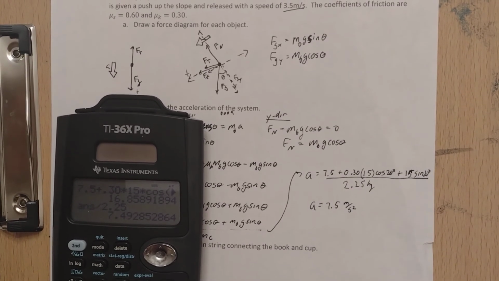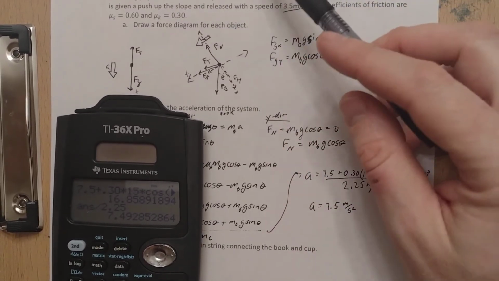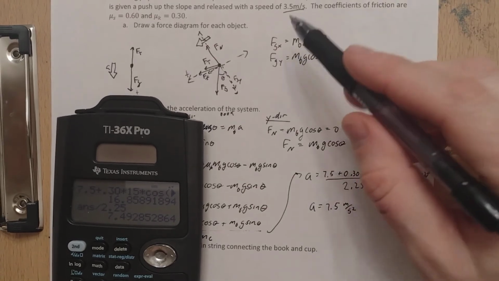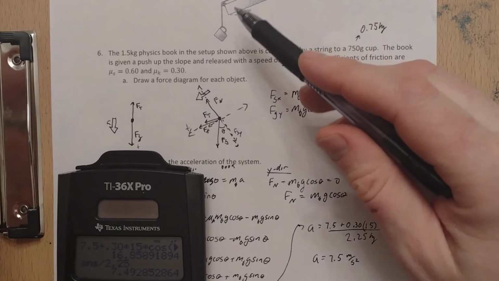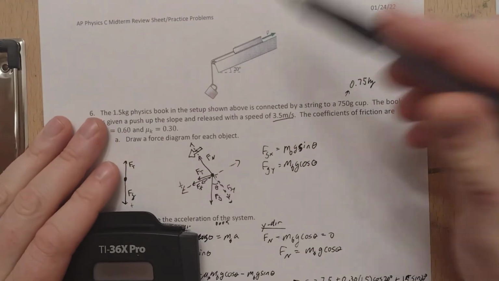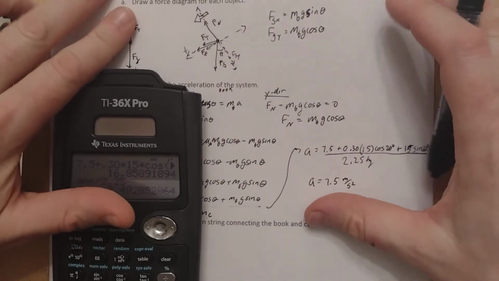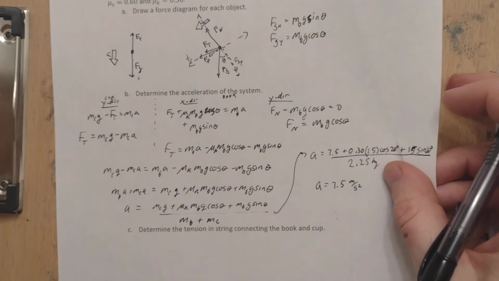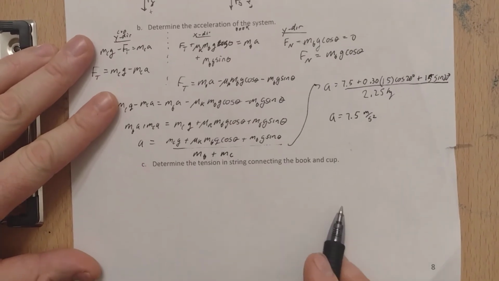This is a case where you might be able to end up with an acceleration greater than g, right? Because you have a force pulling it backwards and you have a frictional force pulling it backwards. So anyway, interesting thing. But let me just go determine the tension connecting the book and the cup.